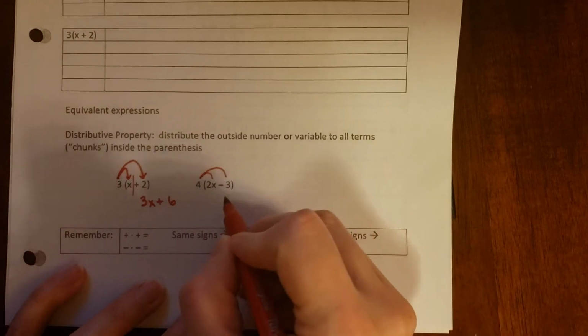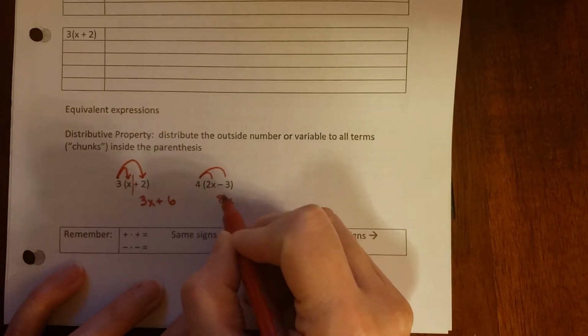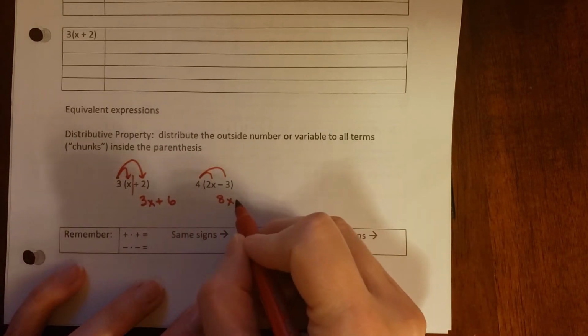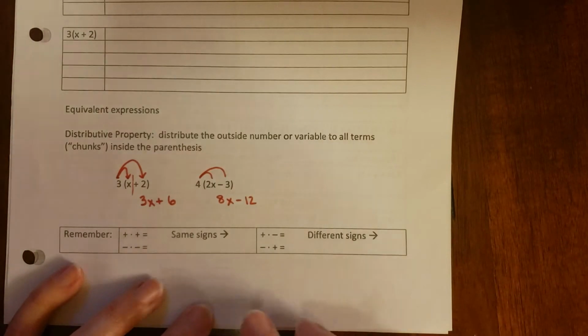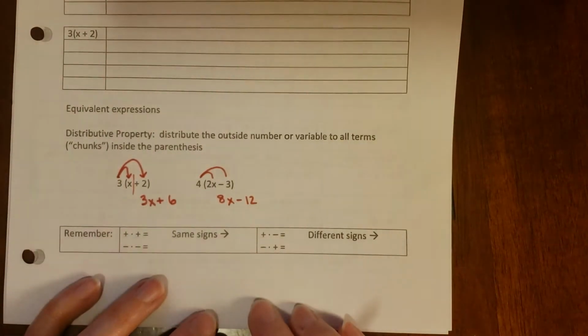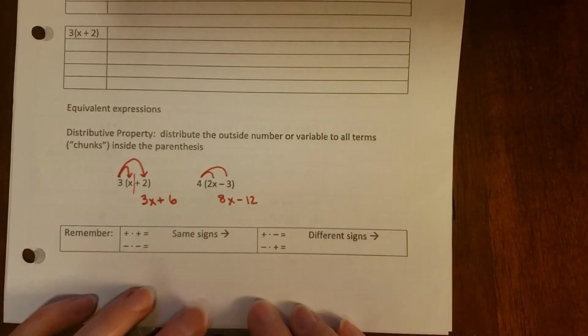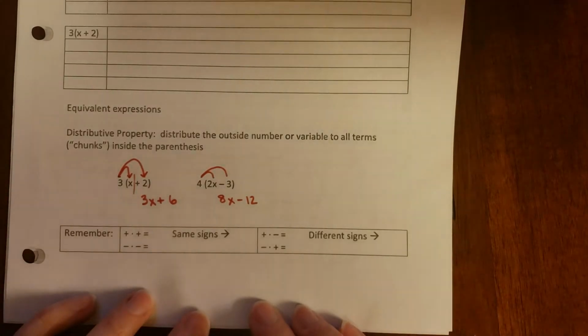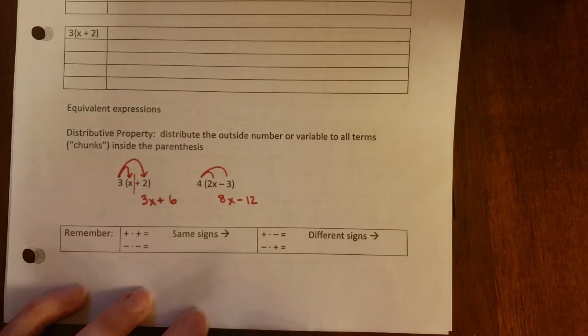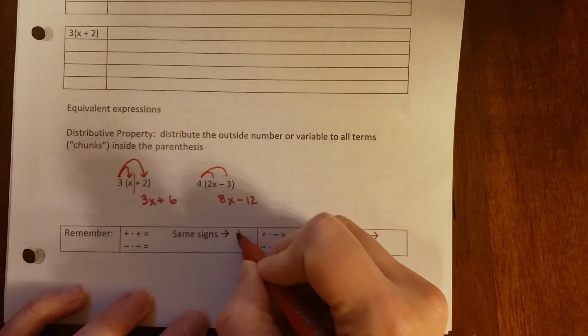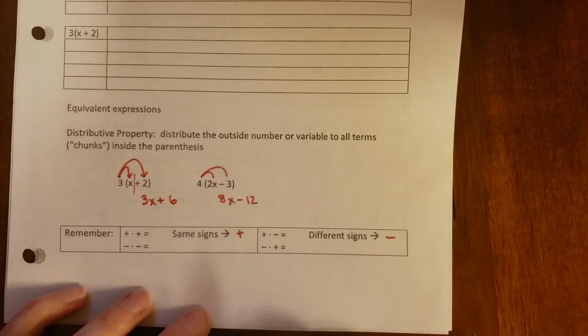Well, 4 groups of 2x is 8x. 4 groups of negative 3 is negative 12. What I found teaching this for several years, the process is not the confusing part so much as remembering what to do with signs. Now remember that if you multiply or divide same signs, so a positive times a positive is a positive, negative times a negative is a positive. If you multiply same signs, you're going to get a positive. If they're different signs, you will get a negative.